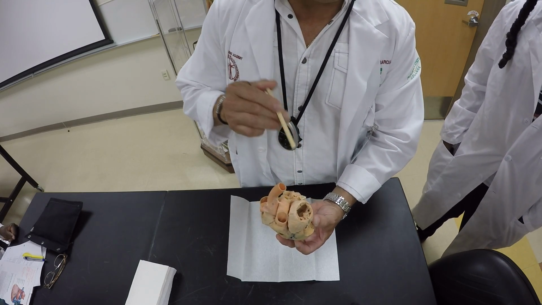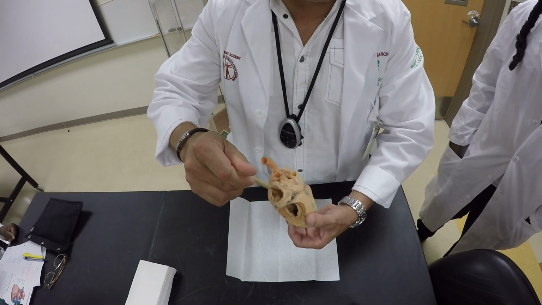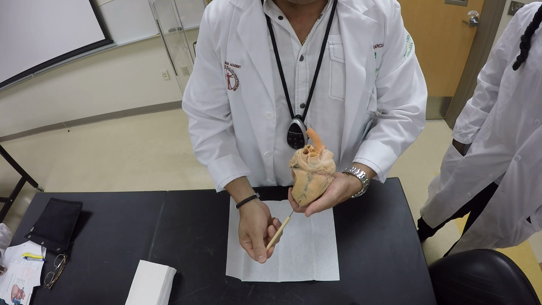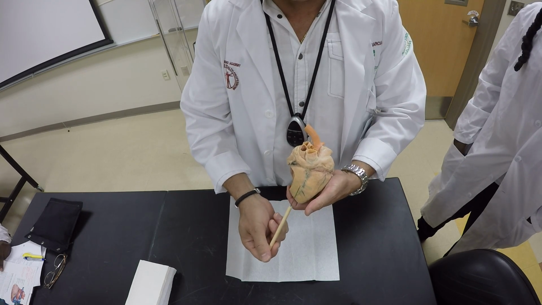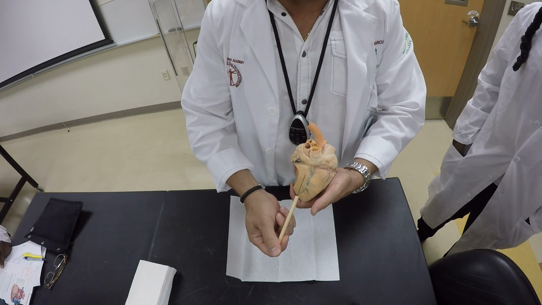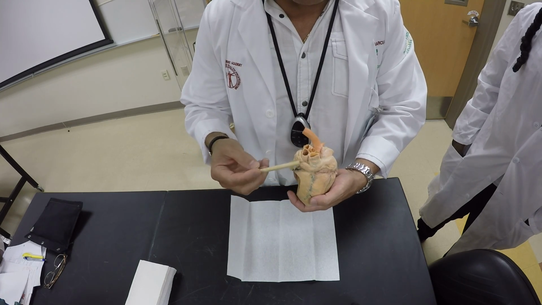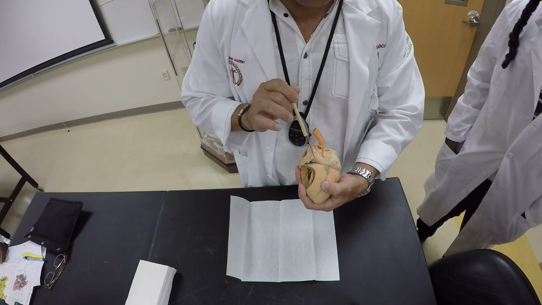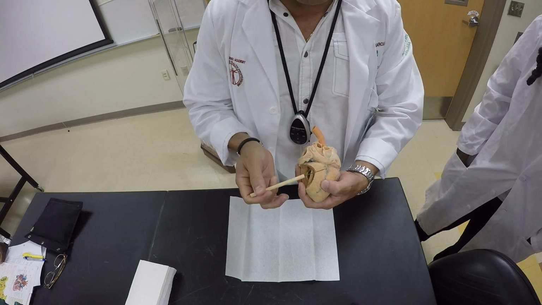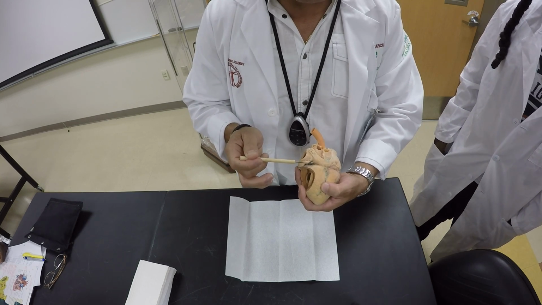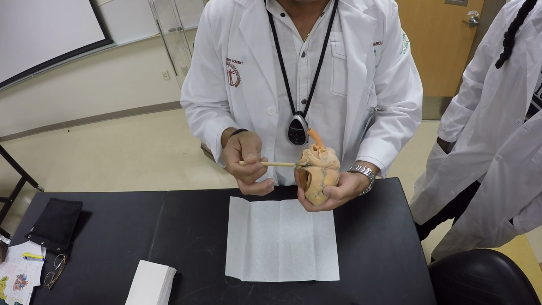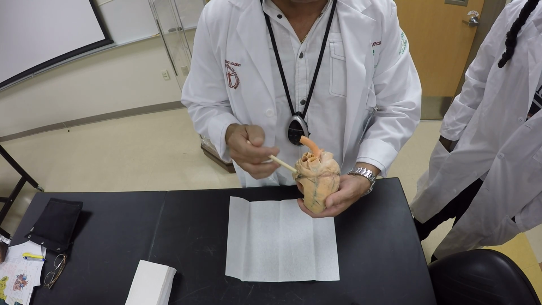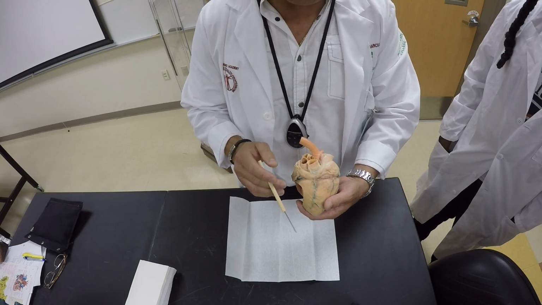And also, in the posterior view we are able to identify the posterior interventricular sulcus, which divides the right and the left ventricles. What else? You can identify quite well, between the right atrium and right ventricle in the posterior section, the coronary sinus. This coronary sinus drains into the right atrium. Of course, it carries deoxygenated blood, all the waste material that came from the entire heart.